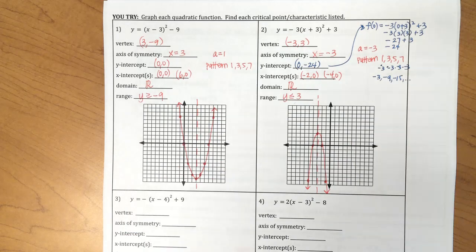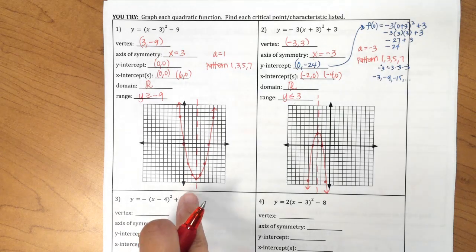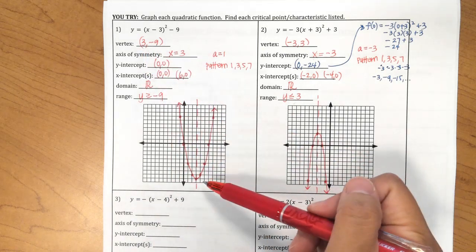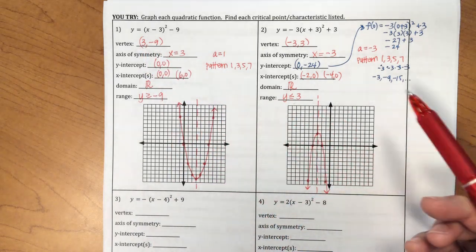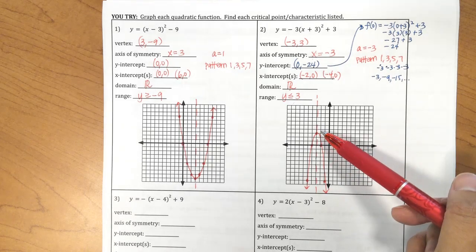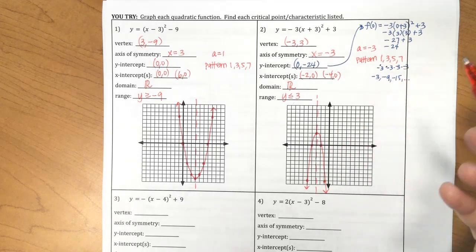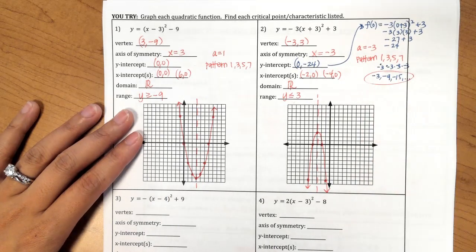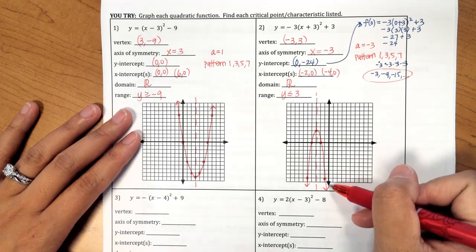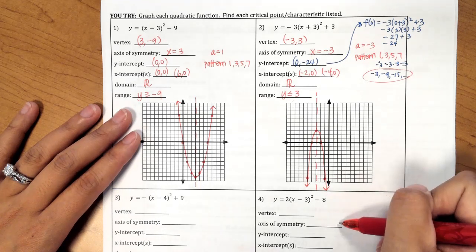Hi, so I'm just going to give you the first two so you can take a look and see. This one was very straightforward. We have our vertex at 3, negative 9, and the pattern is exactly the same. This one was a little bit weird. We started at negative 3, 3, and when we used our pattern and multiplied it by negative 3, we get negative 3, negative 9, and then negative 15 obviously doesn't fit. The problem being that our y-intercept is down furthermore.